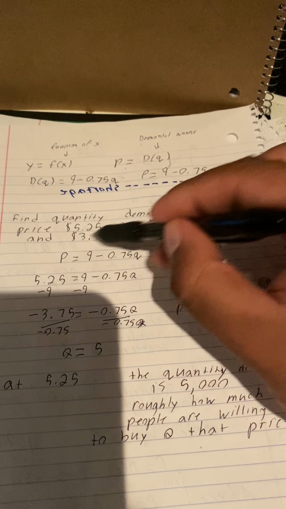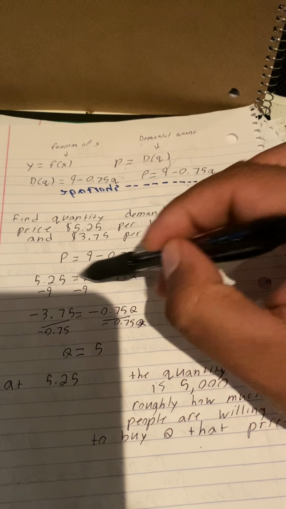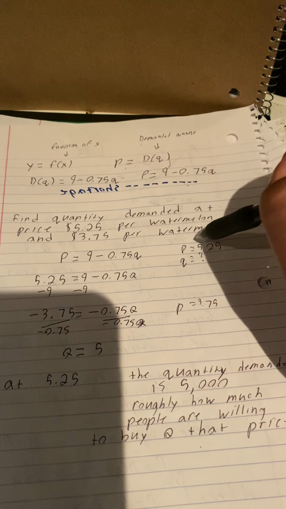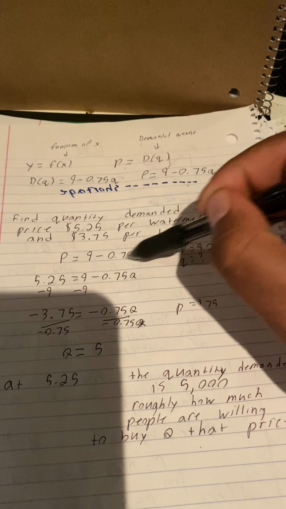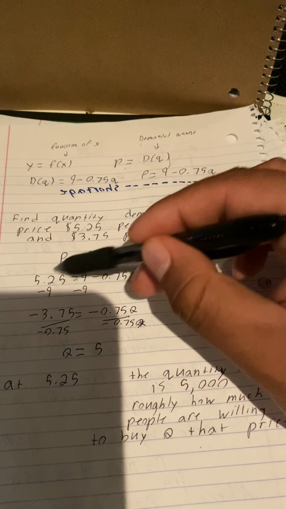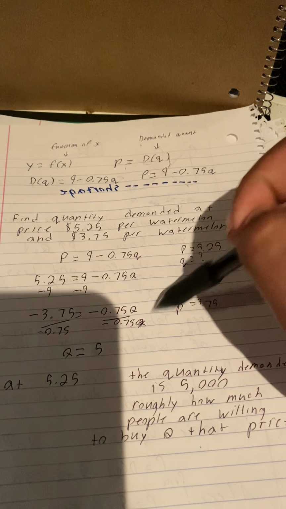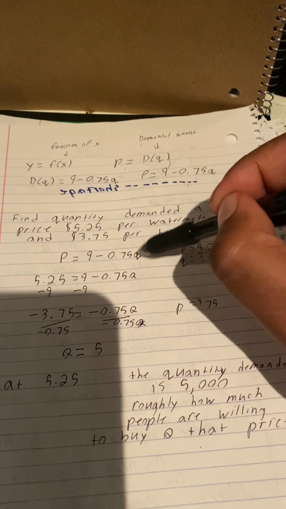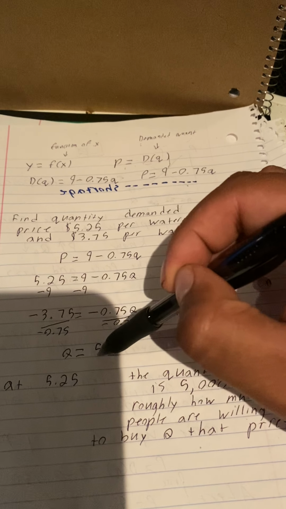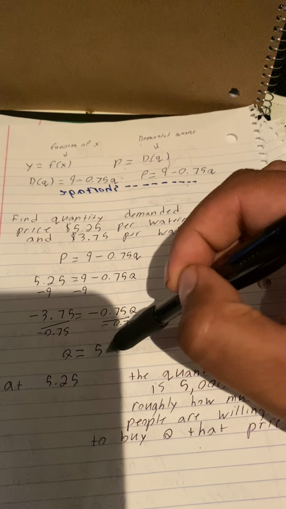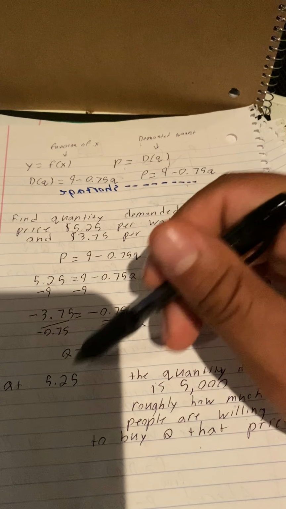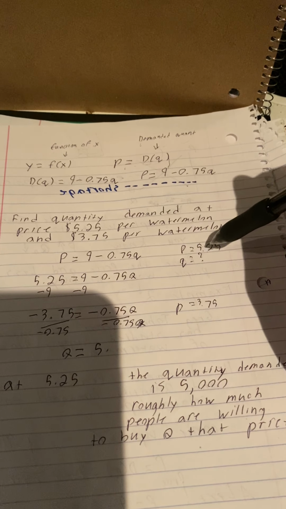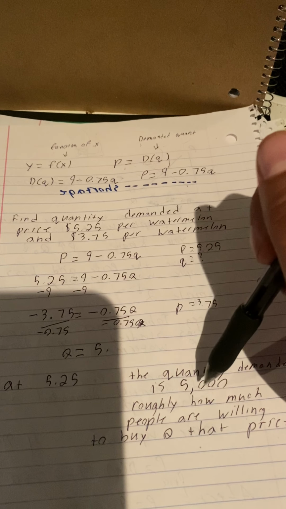So we use the machine. We use the linear function. We plug in our value for price. We do the math. Hopefully you have a calculator so you don't have to do all of this by hand. And the machine pumps out a value for Q. It pumps out a value for Q, which was 5 in this example. So at $5.25, the quantity demanded is 5,000.